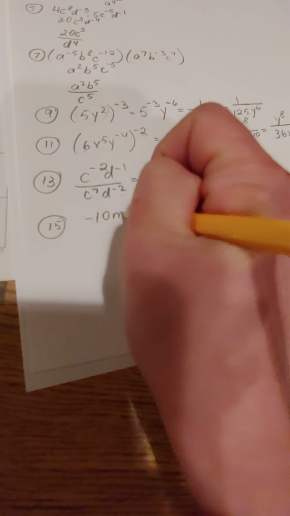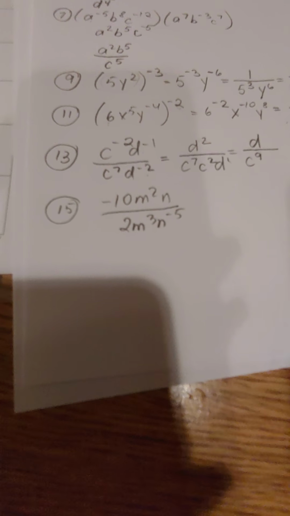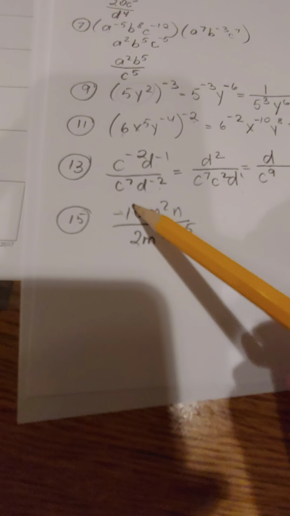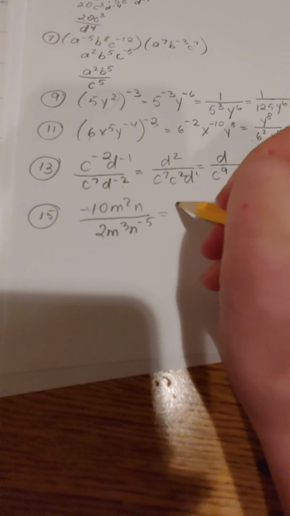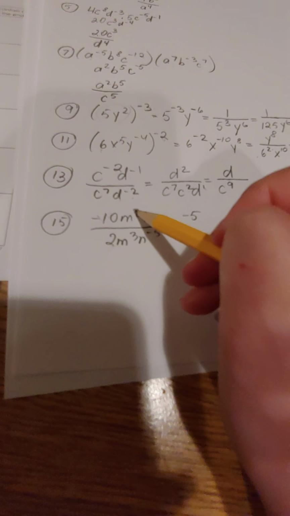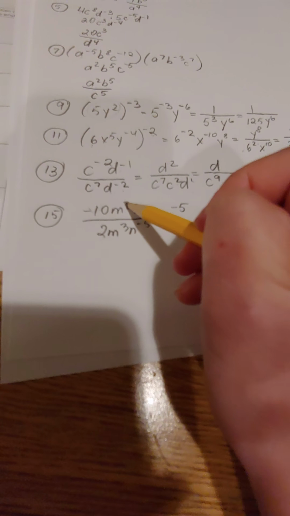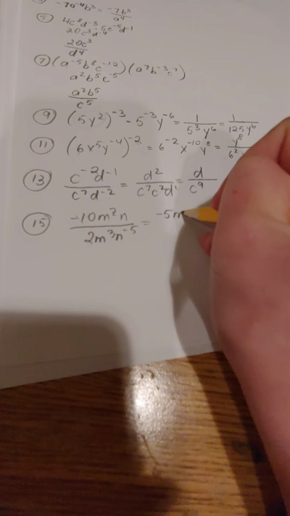Number 15. I'm going to copy it real quick. Okay, so coefficients, we just divide. Negative 10 divided by 2 is negative 5. And then m to the 2nd power over m to the 3rd power, it's 2 minus 3, which is m to the negative 1st power.